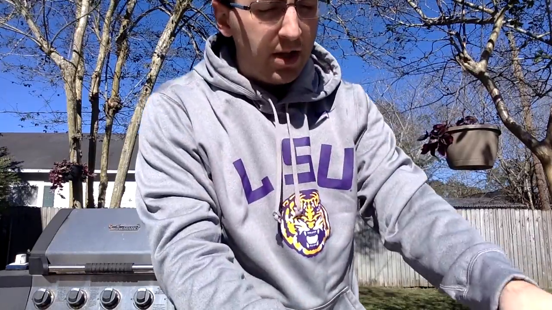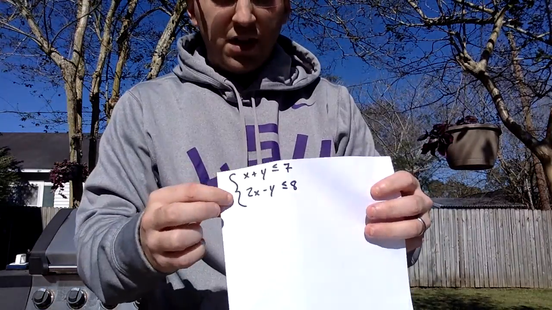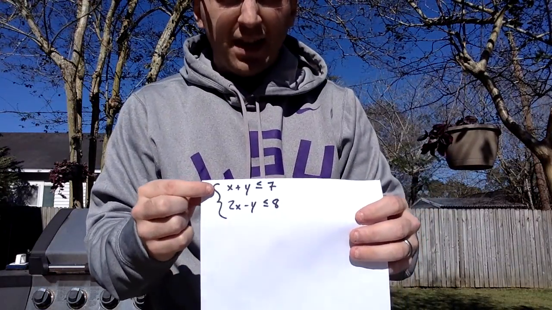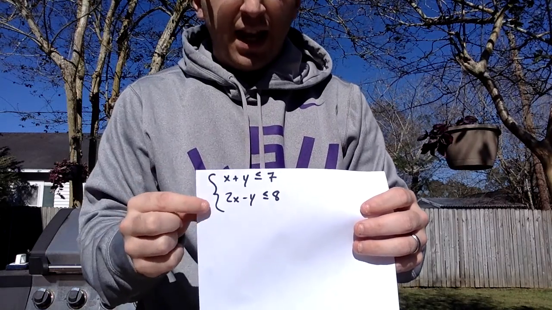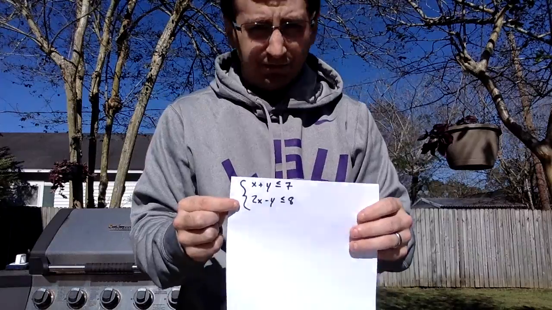I had a couple of questions about solving a system of linear inequalities as well as graphing them. What I'm going to do, I have an example of one real quick. The first example that I got, the first inequality is x plus y is less than or equal to 7. And on this one, 2x minus y is less than or equal to 8.